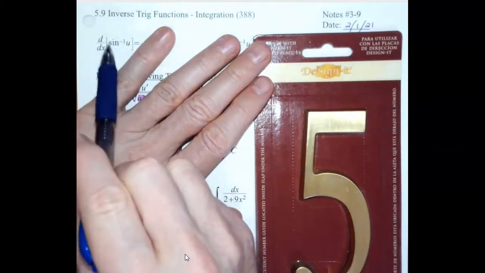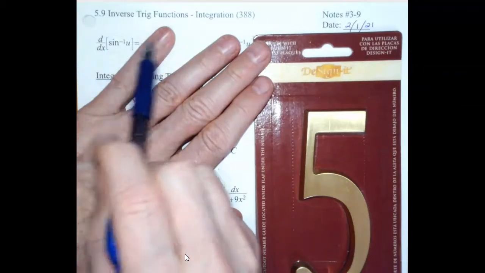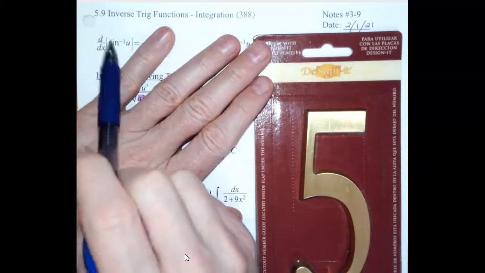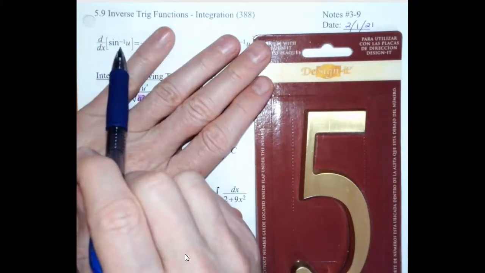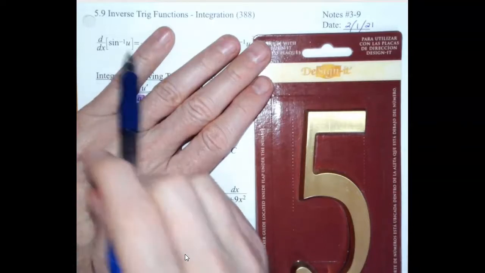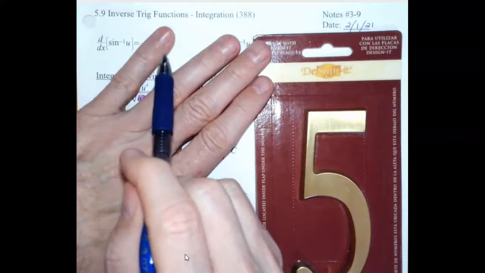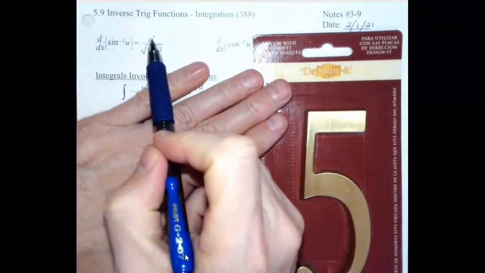So hopefully you remember that all of them have du in the numerator. And then in the denominator, sine is the first one of the three that we would think of. And so remember, two of them have the square root. Tangent does not have the square root. So we have the square root, and then since sine comes first, 1 minus u squared. Okay, so they all have du in the numerator.